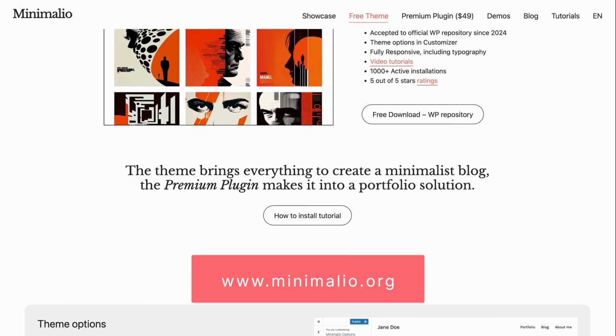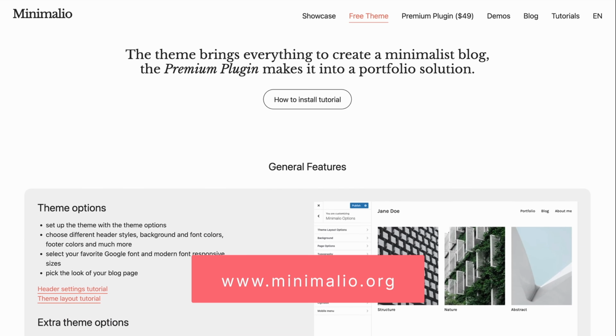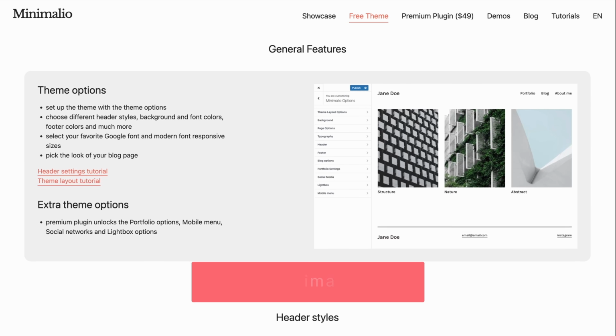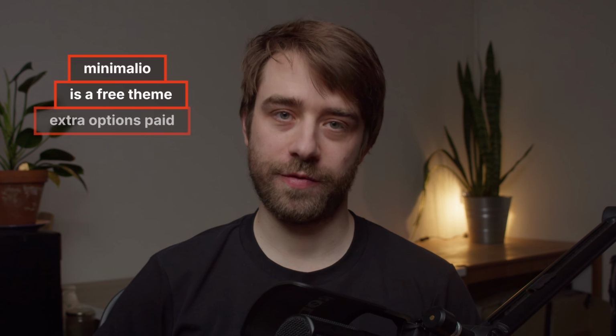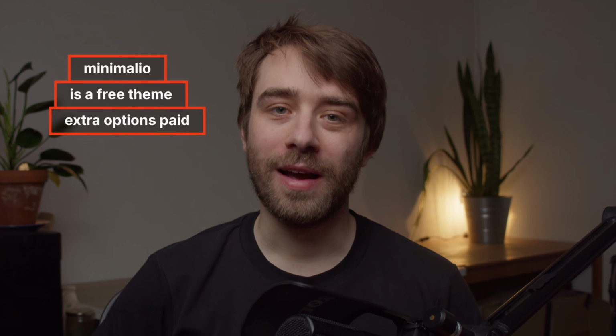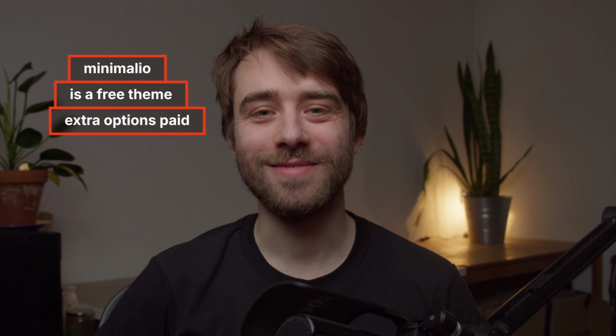Two disclaimers. Firstly, WordPress is a total rabbit hole. It's gigantic. It powers 40% of the internet, and there's nothing easier than getting totally lost in it. Secondly, the website I've shown you is using my own product, a WordPress theme called Minimalio. Minimalio is a free theme. It's for free, but you can purchase extra options for it, otherwise known as a freemium theme. So now you know why I'm making this tutorial.